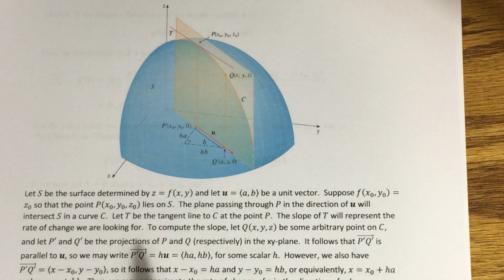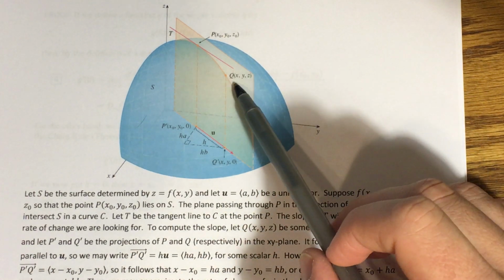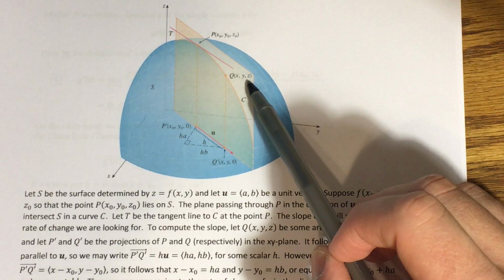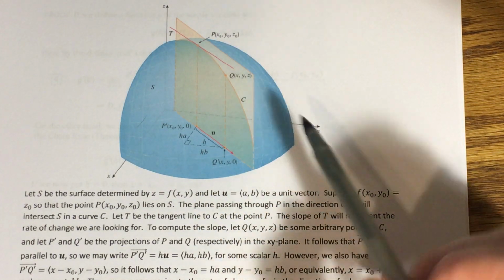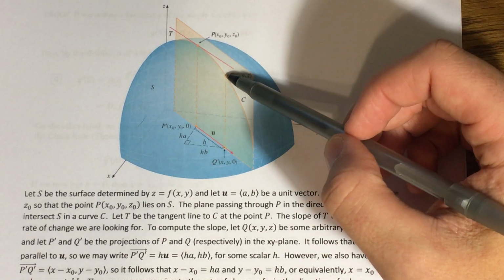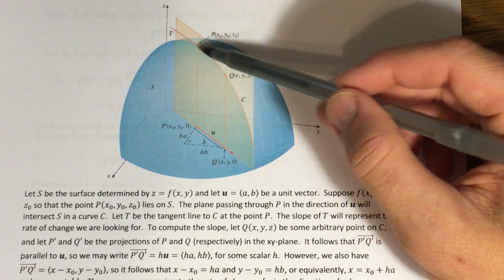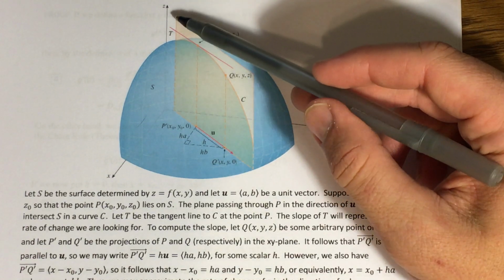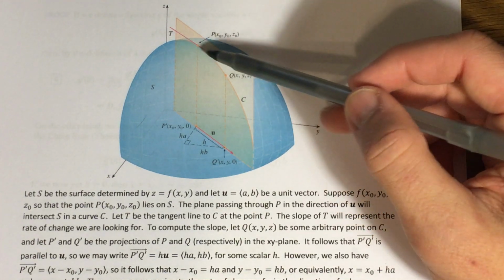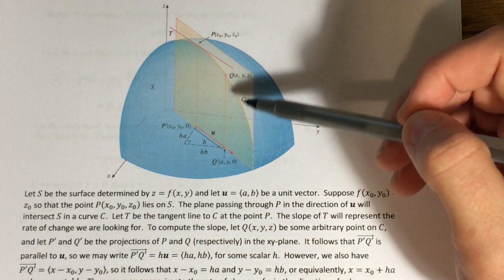We start with the idea of a secant line. I'm going to pick an arbitrary point Q with coordinates x, y, z on my curve C, on that curve of intersection. Now we have 2 points on that curve of intersection, and if I were to join those with a secant line, that would give me an approximation for the slope of that tangent line that we want.